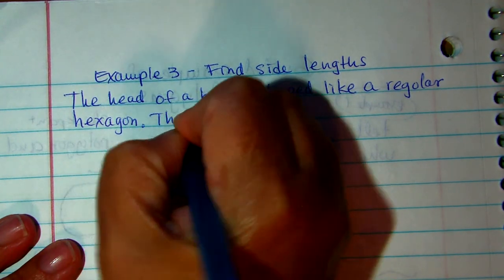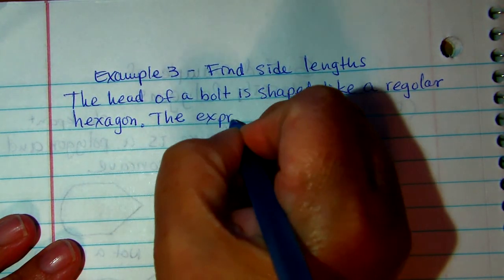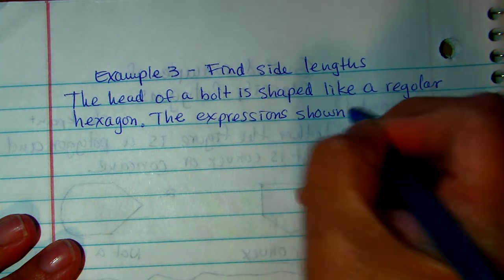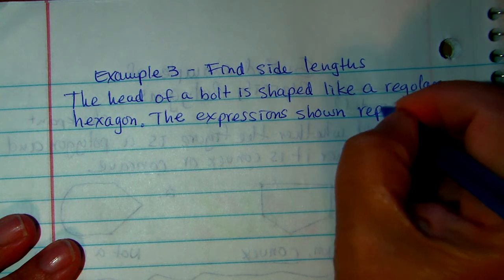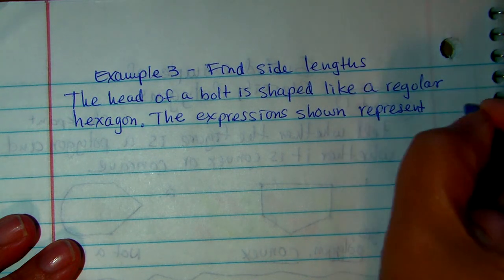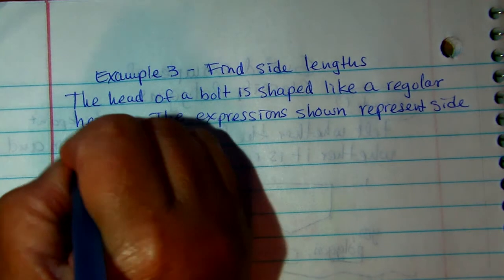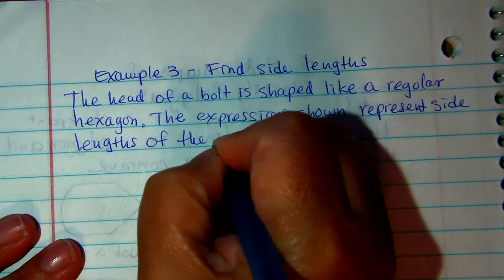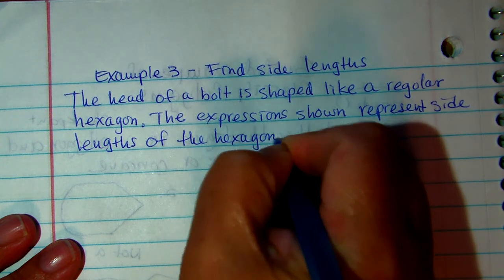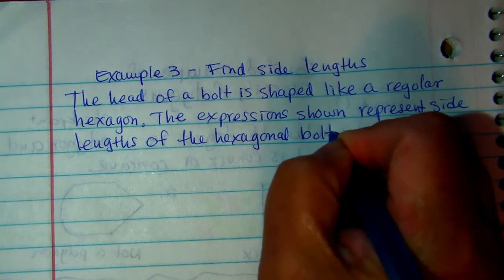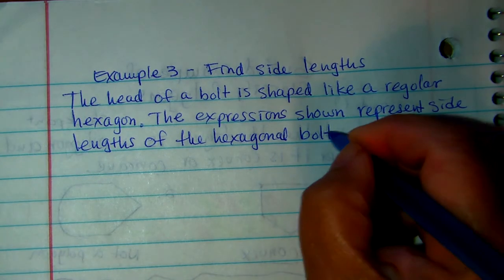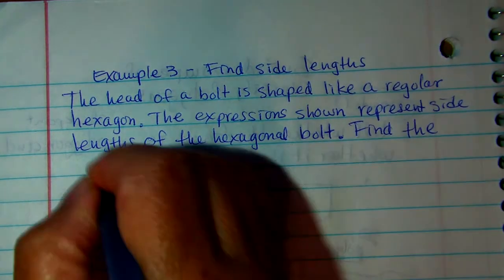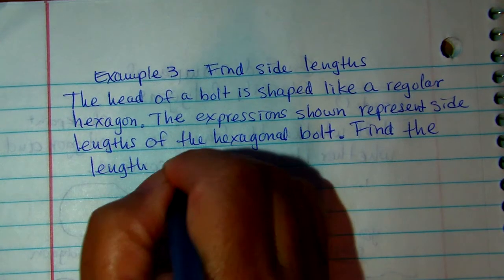The expressions shown represent side lengths of the hexagonal bolt. The problem is asking you to find the length of a side.